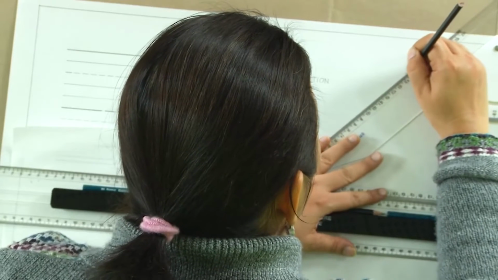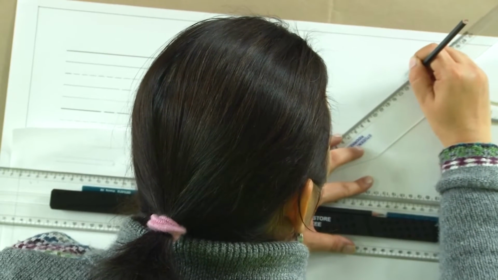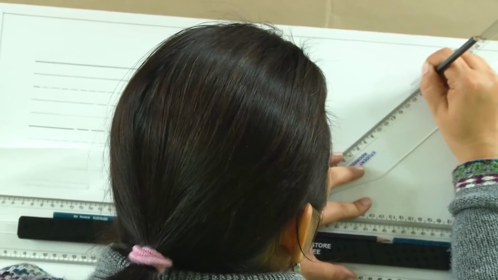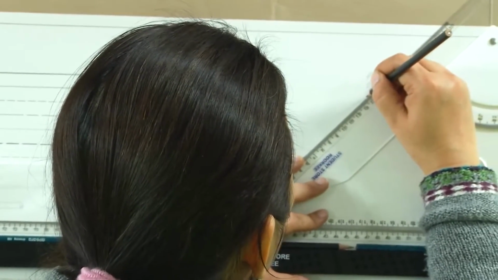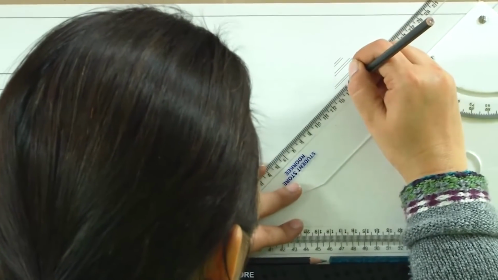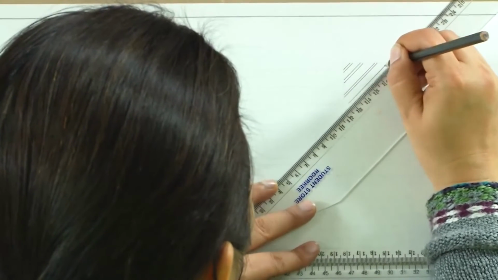What we do to represent brick in section is we draw hashed lines at an angle, usually 45 degrees, and we draw two close lines and repeat them at an equal interval.